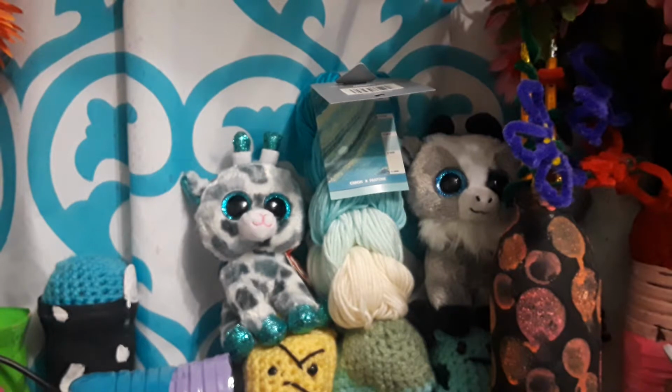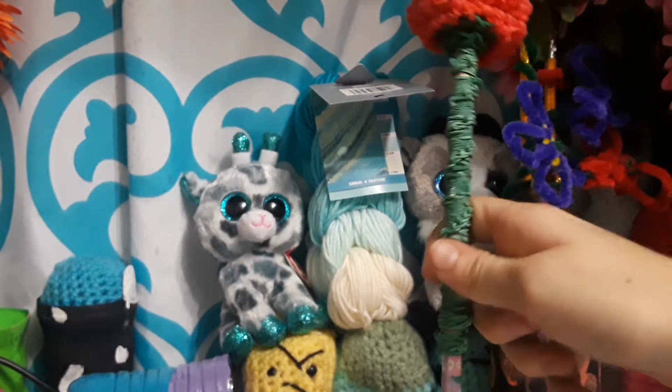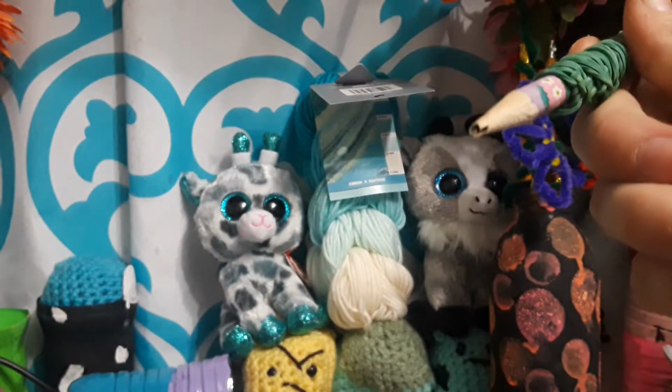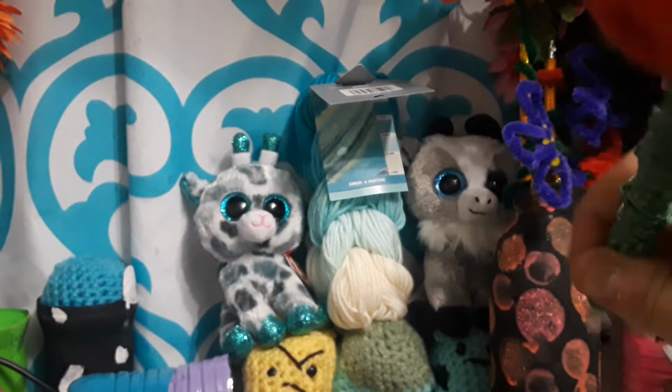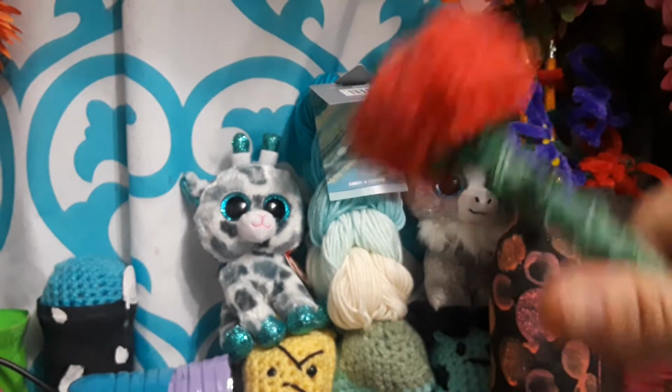Now, if you're not into those, we also do them in paper and rain balloons. Here is a rose. The pencil is completely functional. She used it so much she broke it. Now I can also do this with yarn.